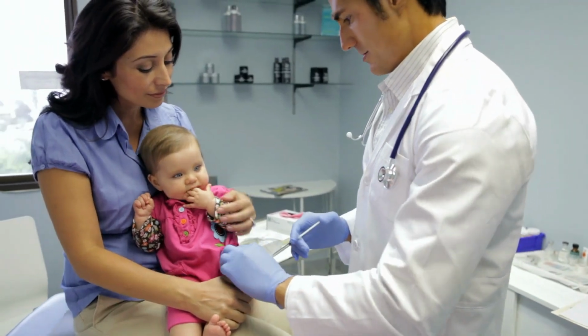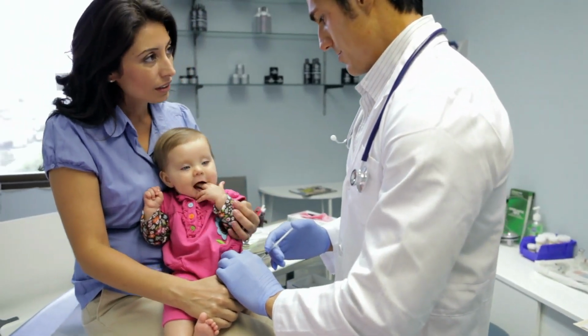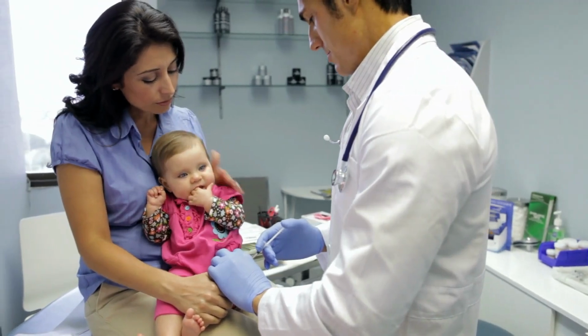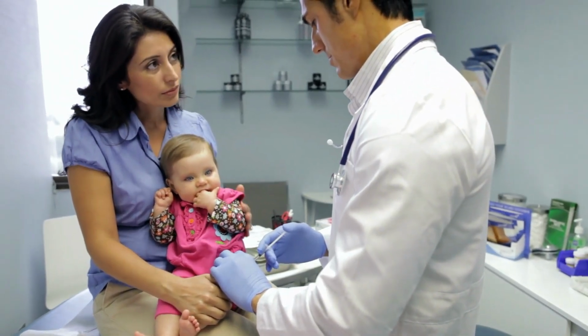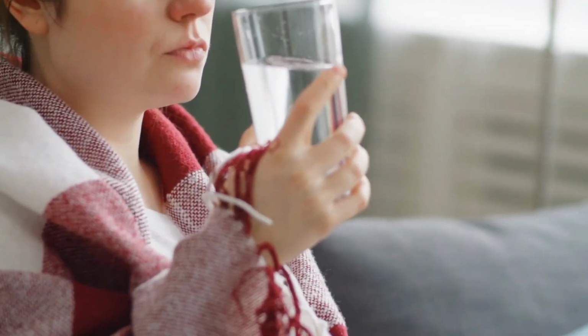Immunization. To prevent severe diarrheal illness in babies, vaccination against the rotavirus is advised. Vaccines are already available.